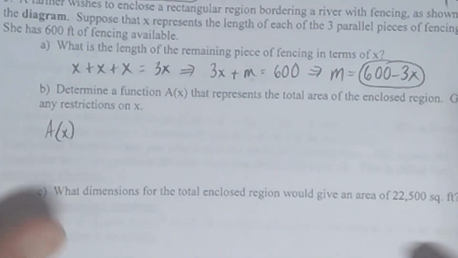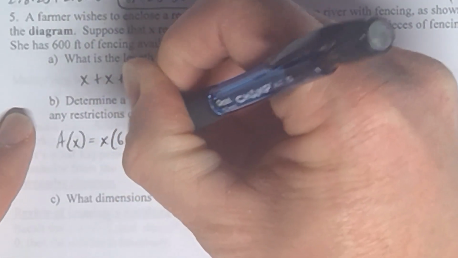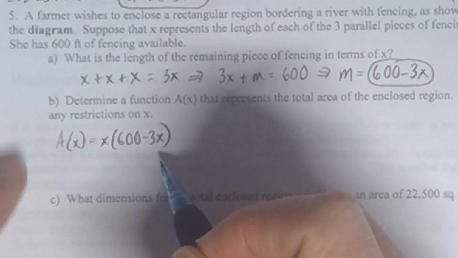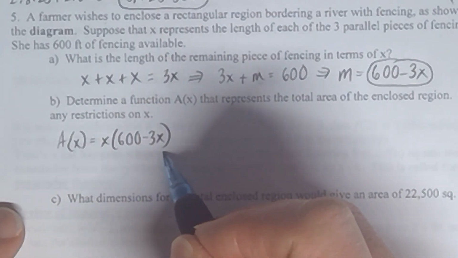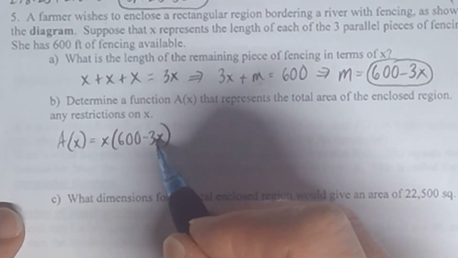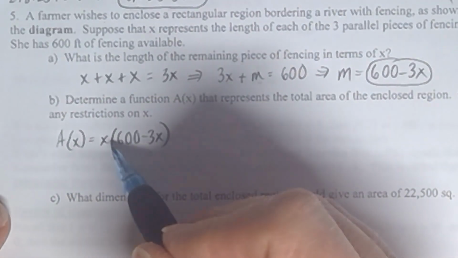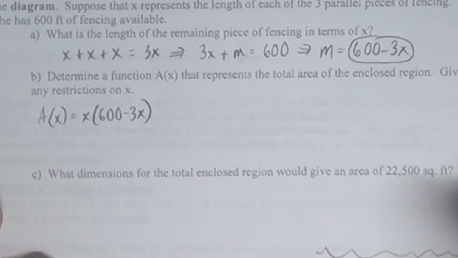All right, now, so that would be what? That would be x times (600 minus 3x). Those two sides that meet at a corner that I just showed you, that's what they are. Again, put this in brackets because it's got two terms separated by a minus sign. That tells us this is two terms, and it's being multiplied by something other than positive 1. So you've got to bracket it. Okay, so that is your function.